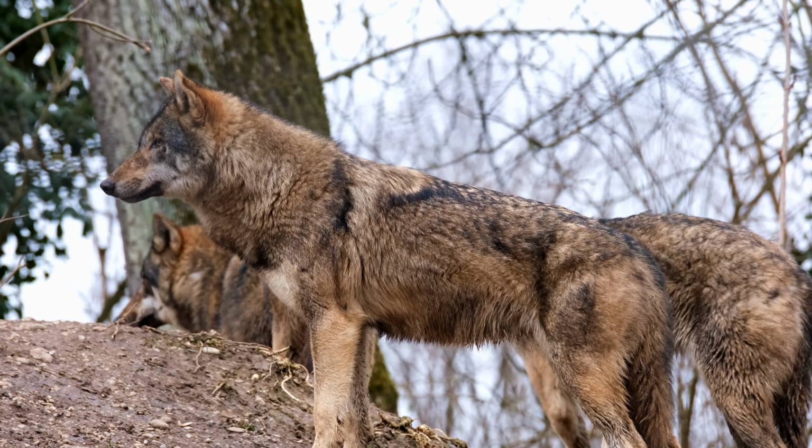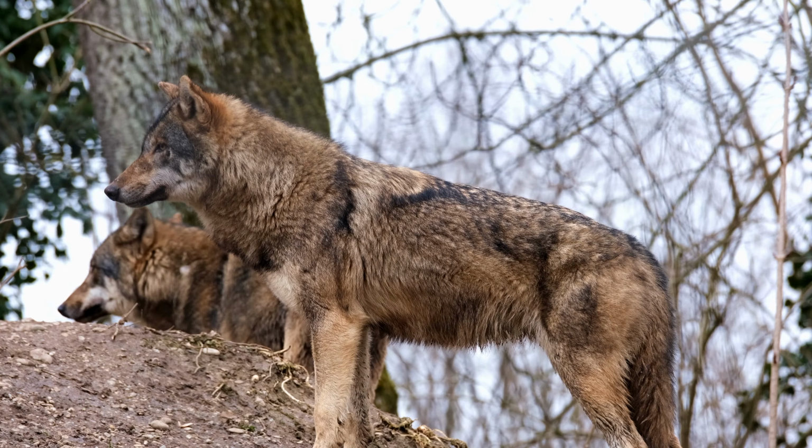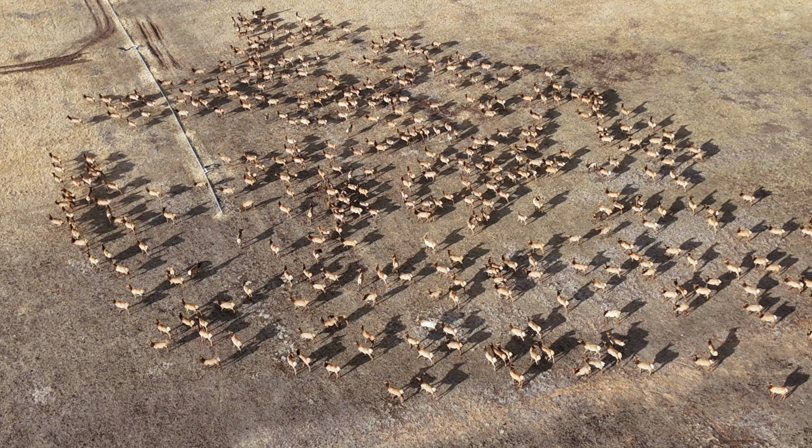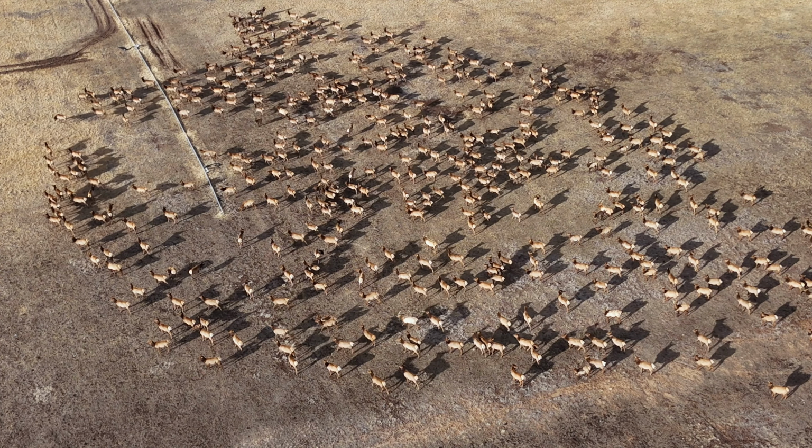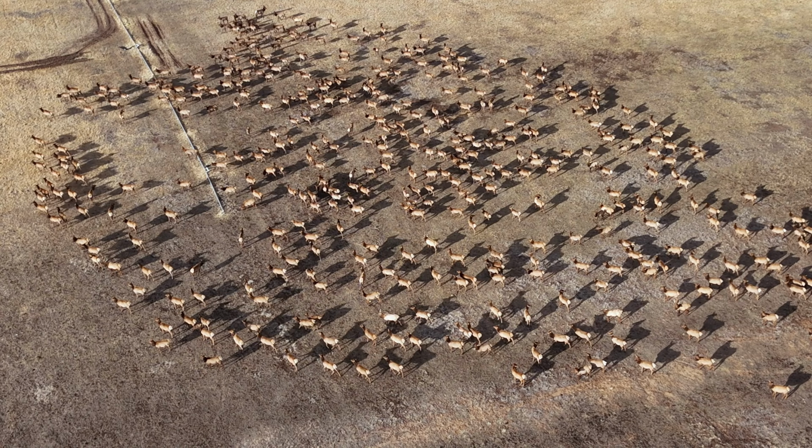Okay, let's start with my favorite example. 1995, wolves are reintroduced into Yellowstone National Park after an absence of 70 years because the elk population there, not having any natural predators, starts overgrazing huge amounts of land, and their return changed the literal landscape of Yellowstone.